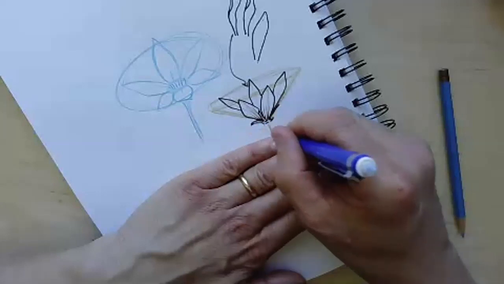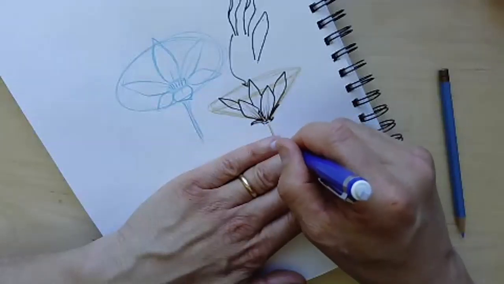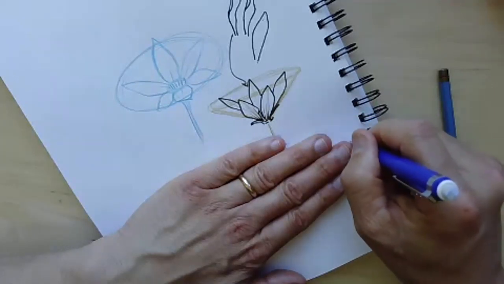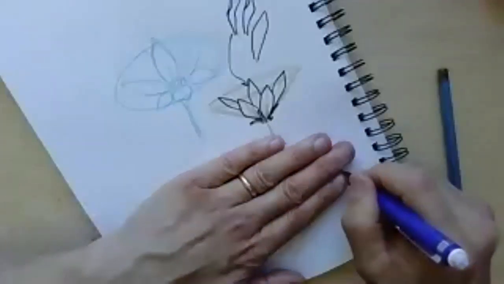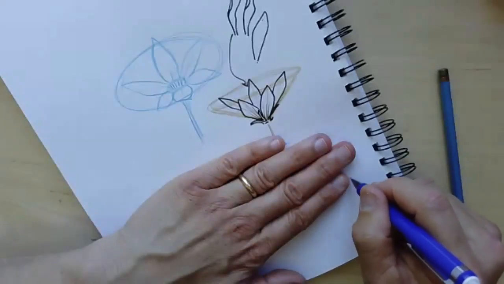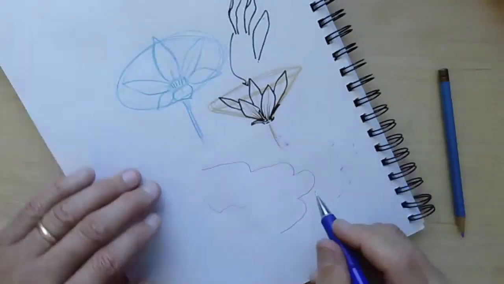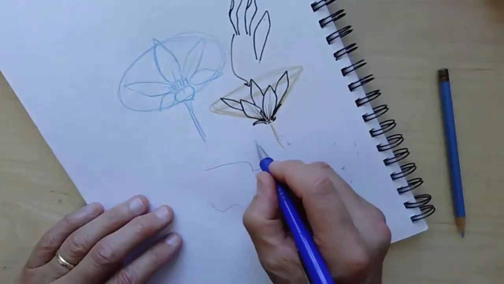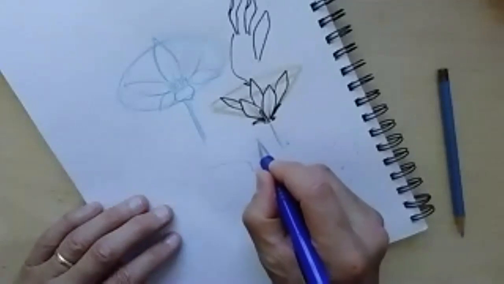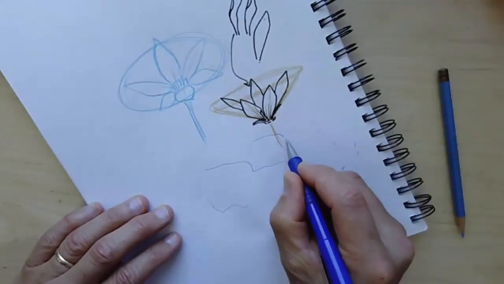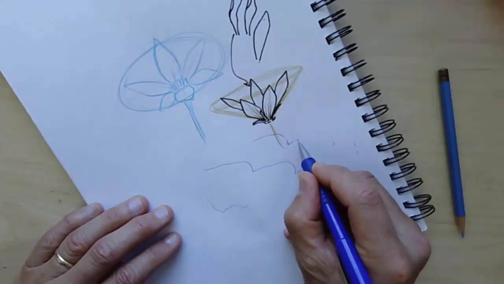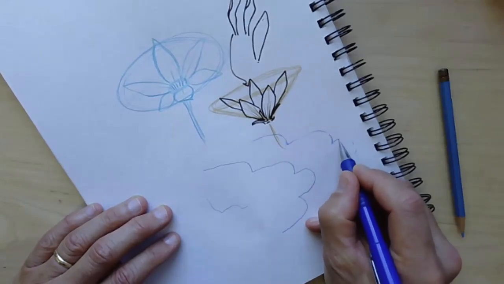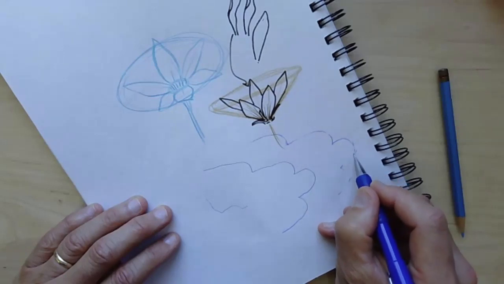I'm just going to make a few little light marks, especially at key points. All right, and then see those little dots I made? Then you get to come along with your own line, and you can make that lighter or darker as you see fit.